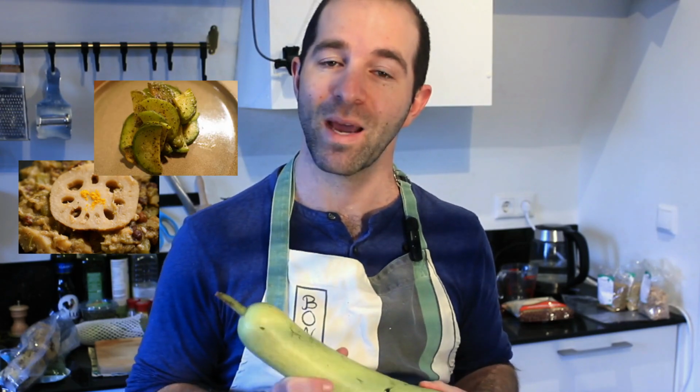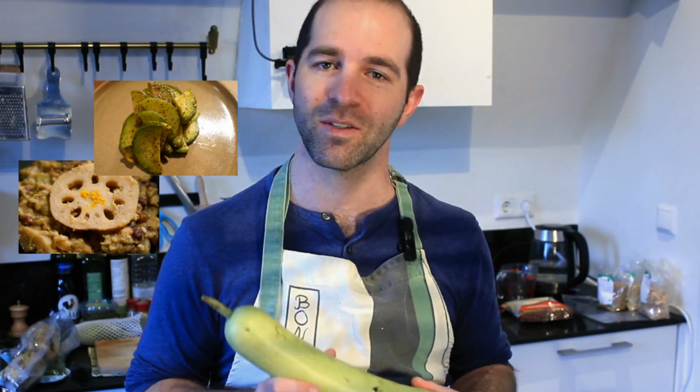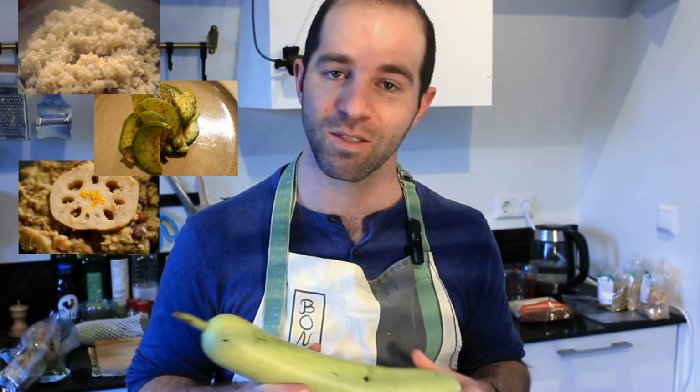Today's foods are going to be a mixed vegetable and mixed lentil curry, or mixed dal curry, as well as some mustardy radishes and some steamed rice. Let's get started with the cooking.